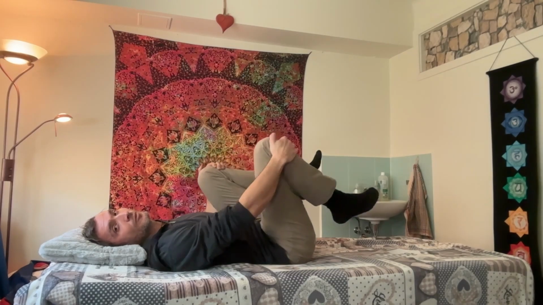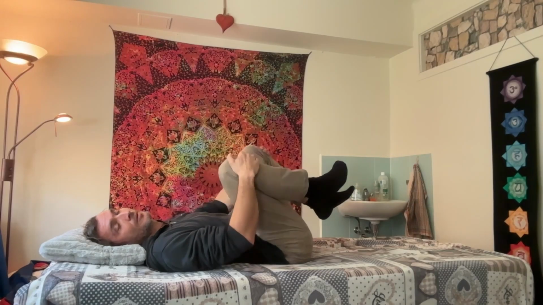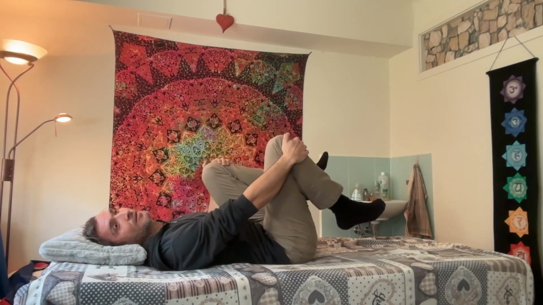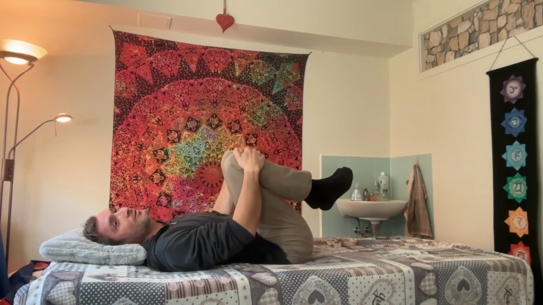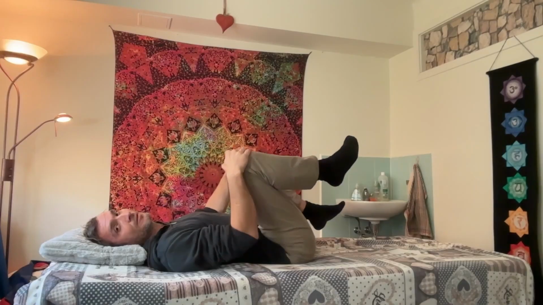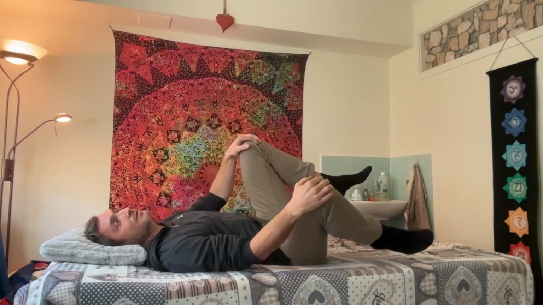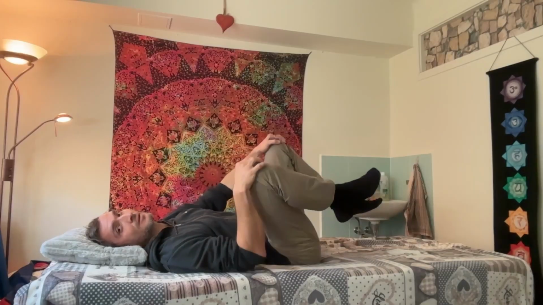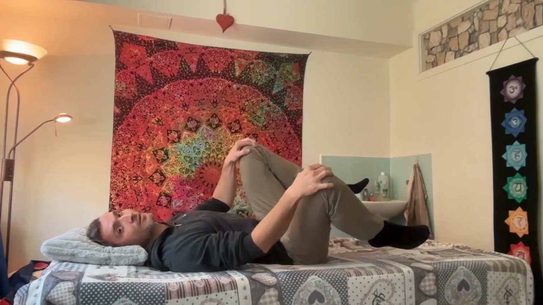You can move in sagittal direction also. And you can even do the circles. This is a little bit more difficult.